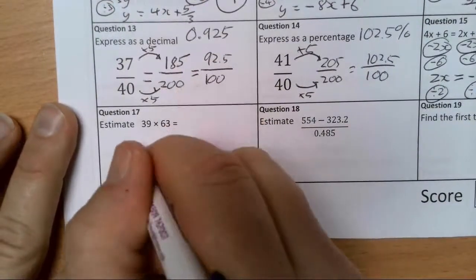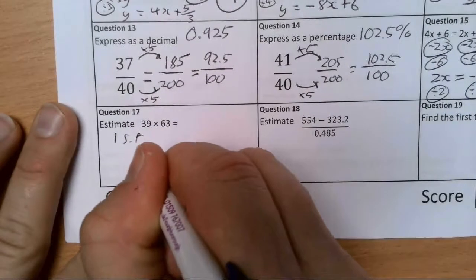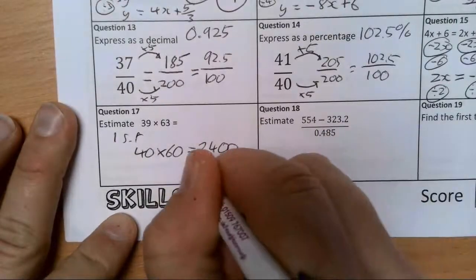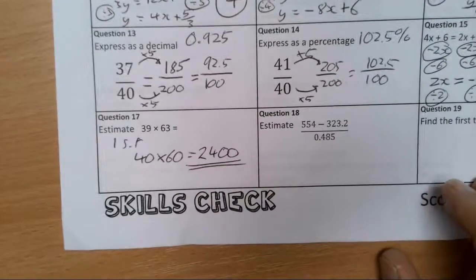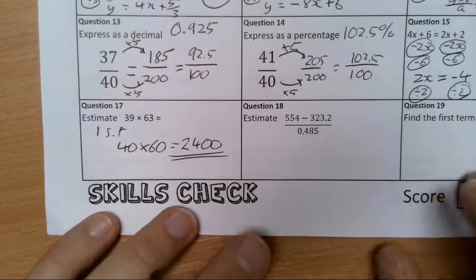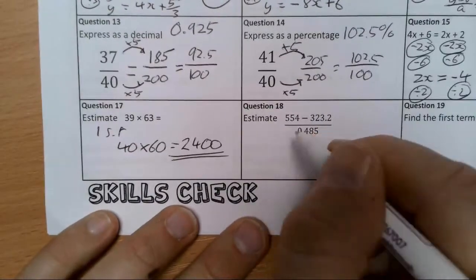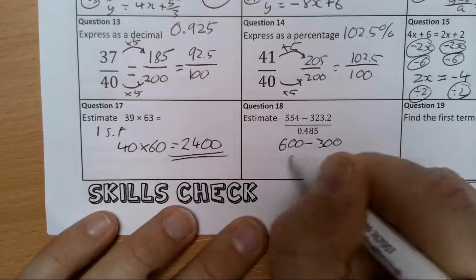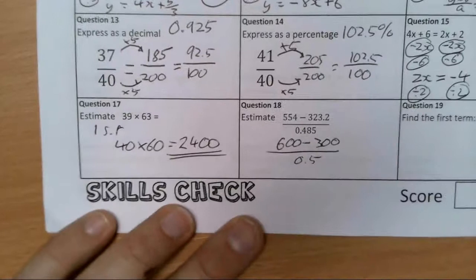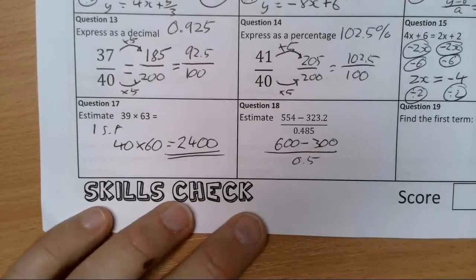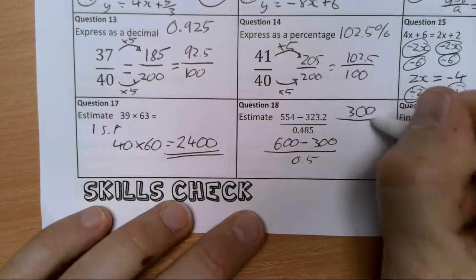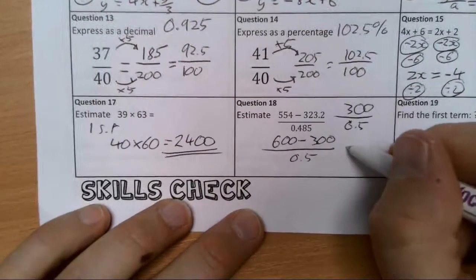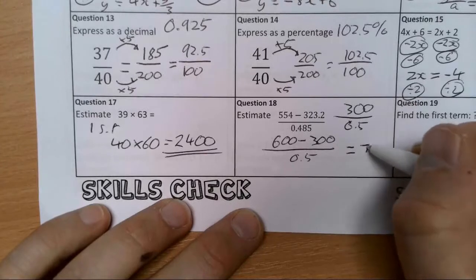We're going to do one significant figure, so we're going to do 40 times by 60, which gives me 2,400. We're going to do one significant figure, 600. Take away one significant figure, 300, divided by 0.5, one significant figure. So that's going to give me 300 over 0.5. If you divide by a half, it's the same as timesing by 2. So that's going to give me 600.